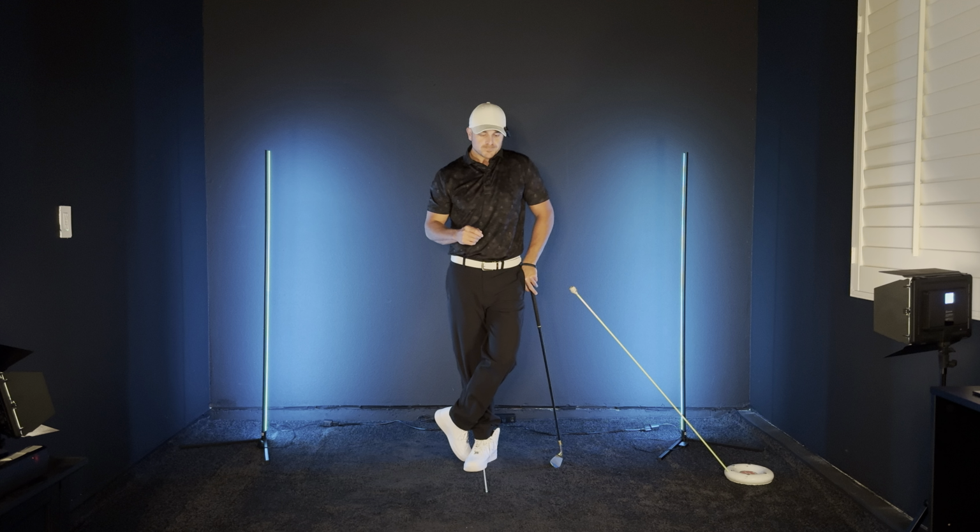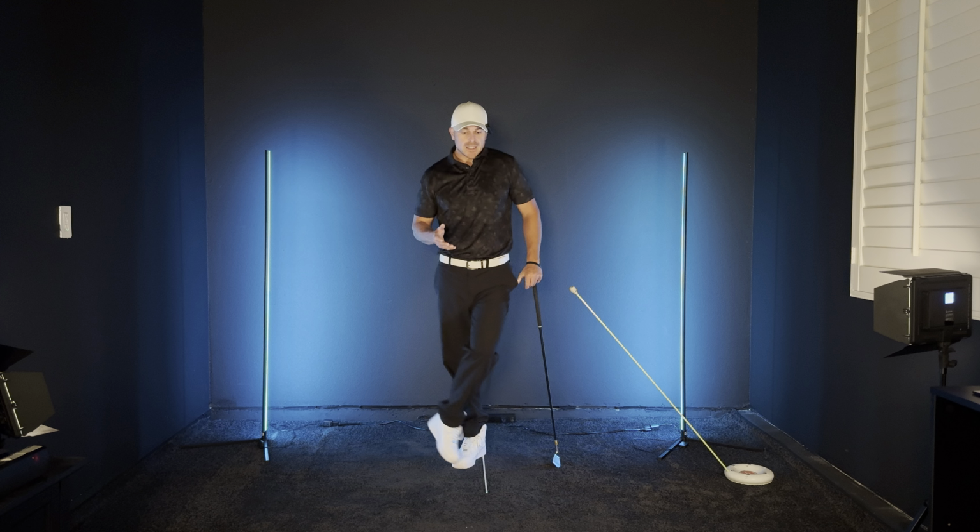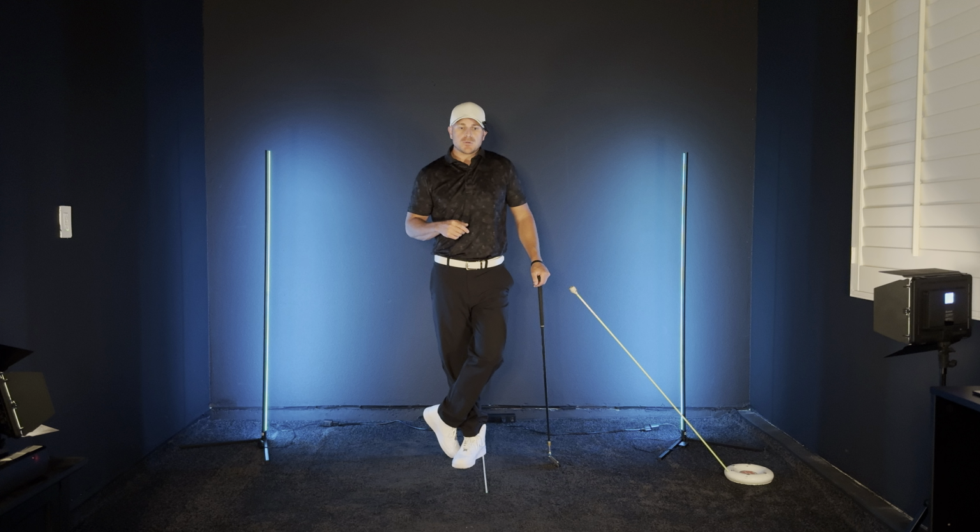Now, why is that? Because it's virtually impossible to hit a dead straight shot when we play golf. Ben Hogan said it himself. The ball's going to curve one way or another. You might as well choose which way it's going to curve before you hit it instead of just throwing it up there for luck. So when we understand that, well, first off, let me give you another example.